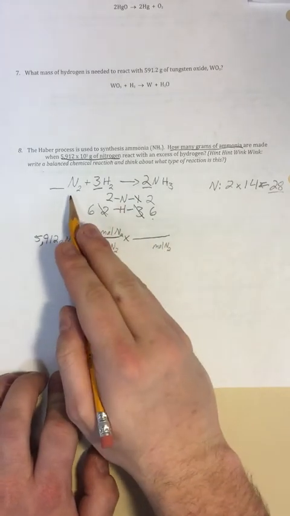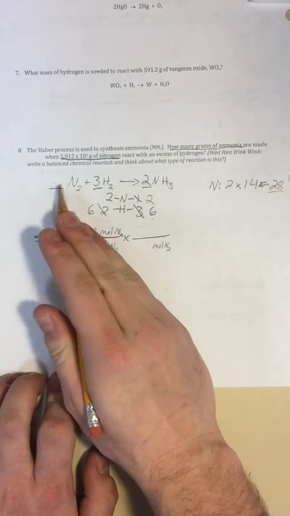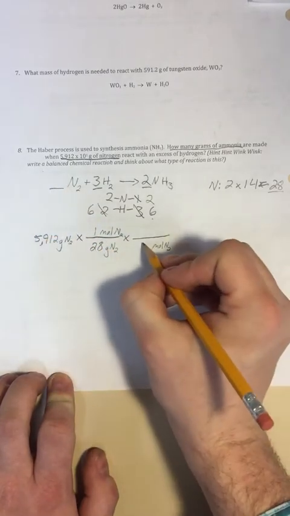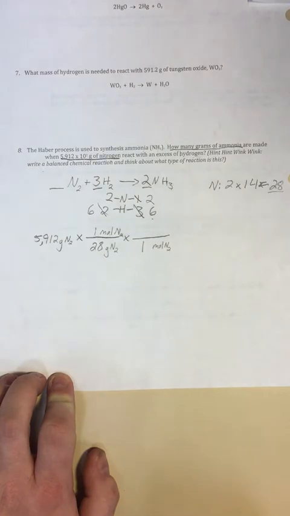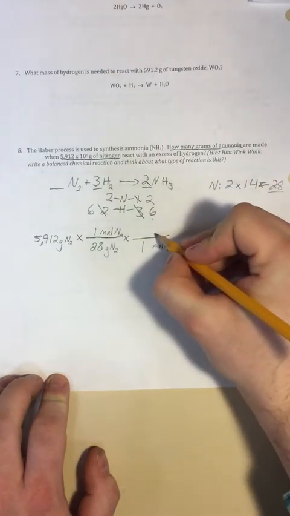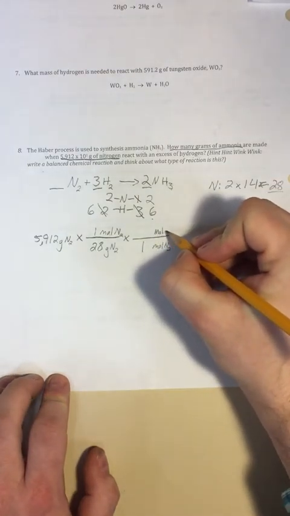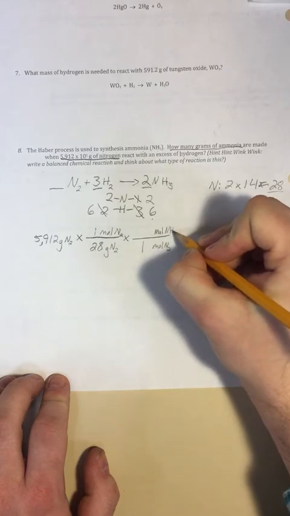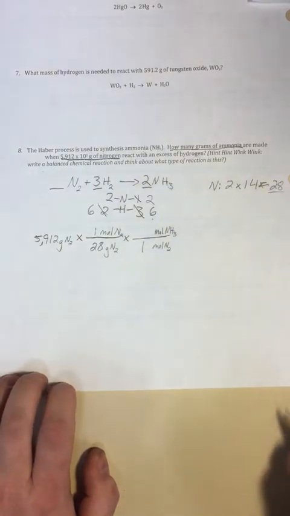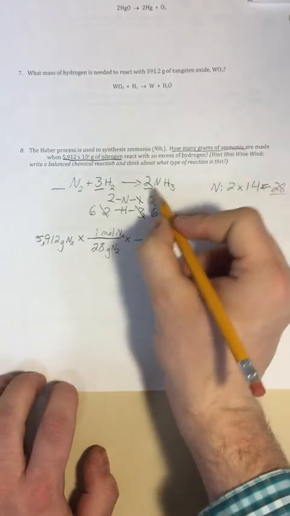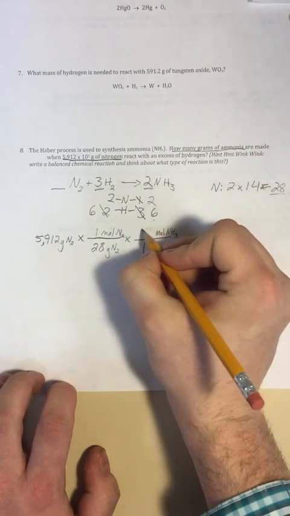So if I look up here, I can see that there's no coefficient in front of the nitrogen. So that means this number is going to be 1. Up above is going to be moles of my find. So I have my find of ammonia, NH3. If I look up next to that one, there's a 2 in the coefficient.